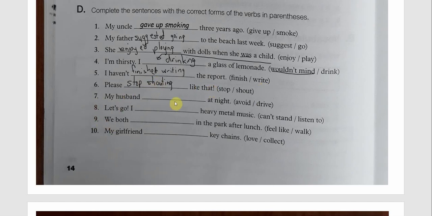All right, number 7, my husband blank at night. My husband at night, this is a fact, so we need simple present because it is he. It is avoids with an S, and this is driving. My husband avoids driving at night. Number 8, let's go. I blank heavy metal music. It'll be this right here, can't stand. Let's put that here. And then we need the gerund. So listening to. I can't stand listening to heavy metal music.